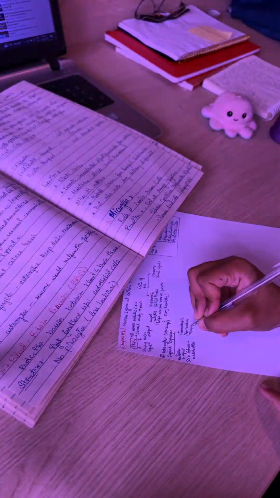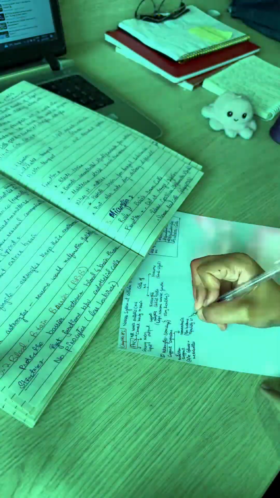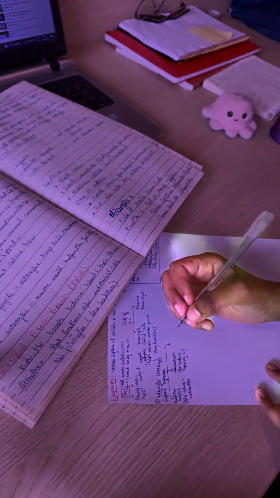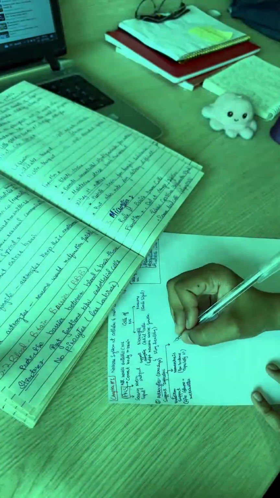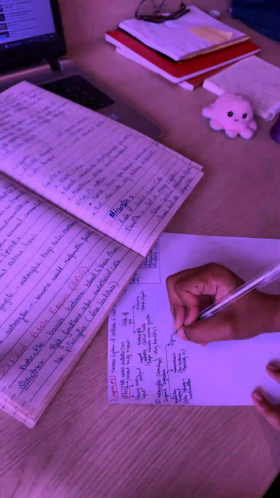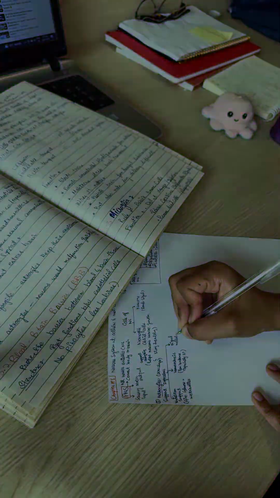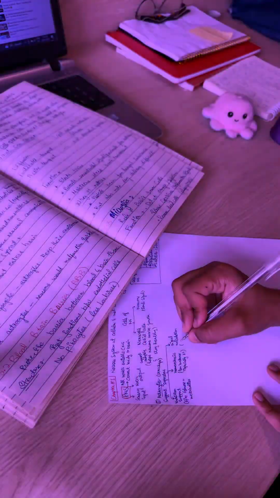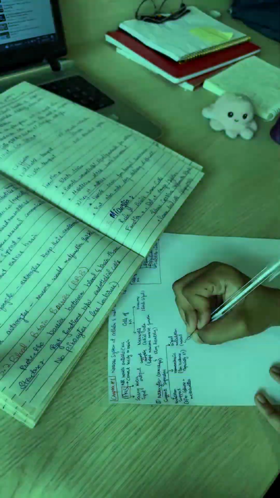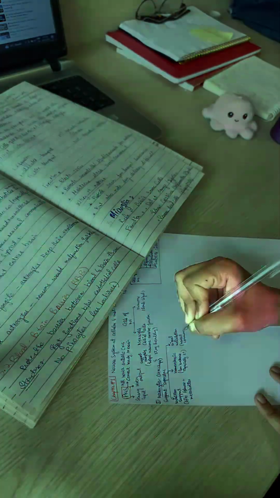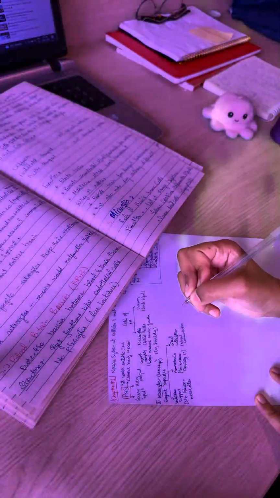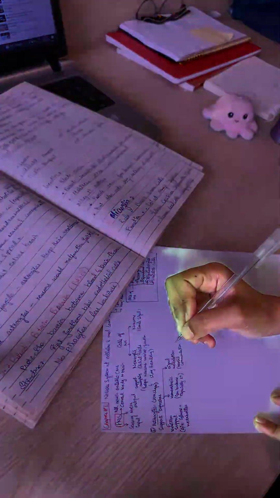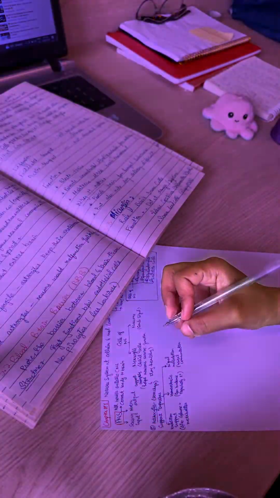Then signal modulation, communication. Then blood-brain barrier support.